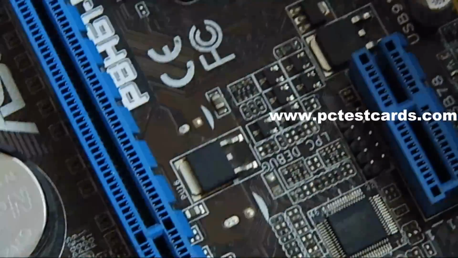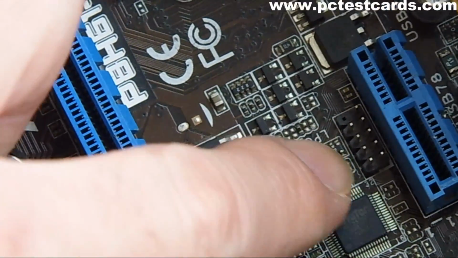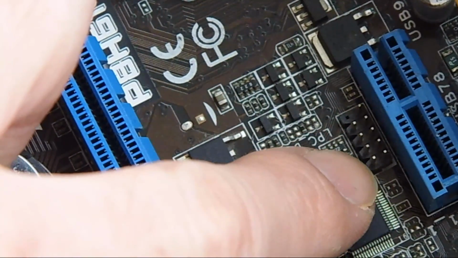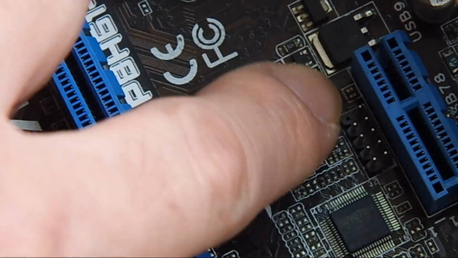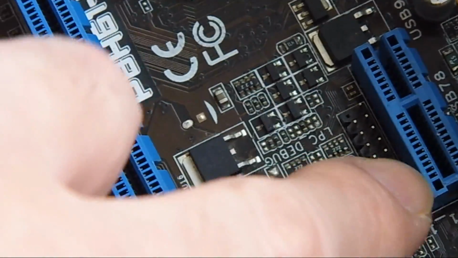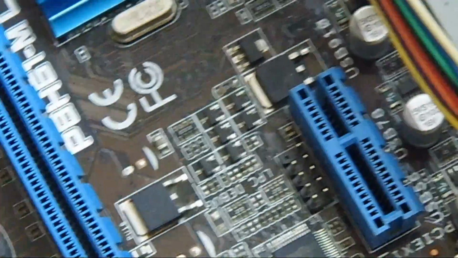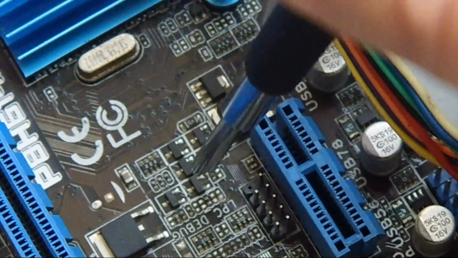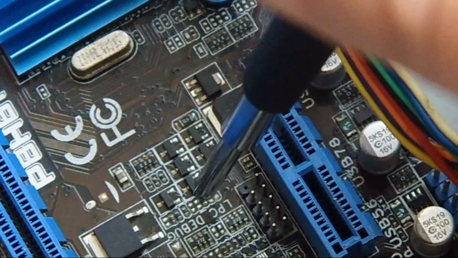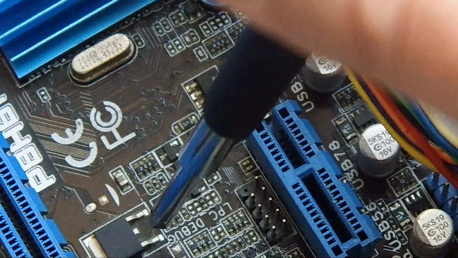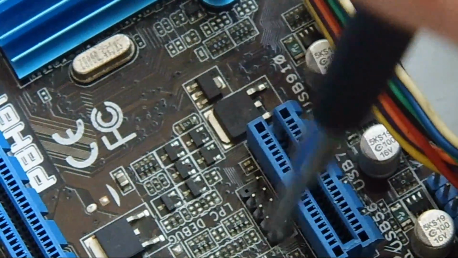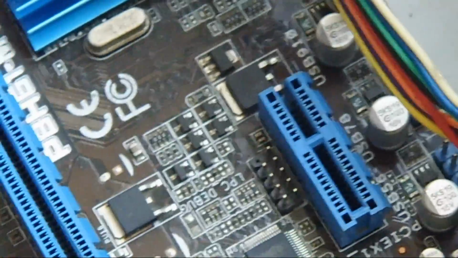Okay, this is the LPC debug port. Totally about 10 pins, right? With 1 pin missing over here. Nearby we can see it says LPC_DEBUG. Okay, so this is for showing the LPC debug port.